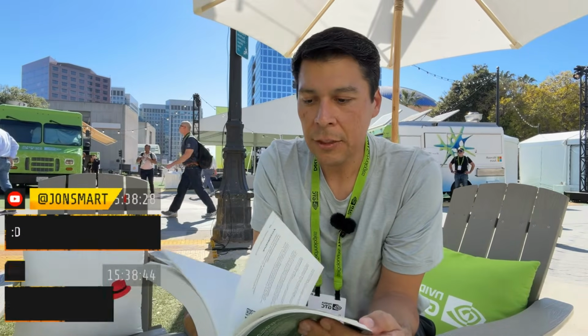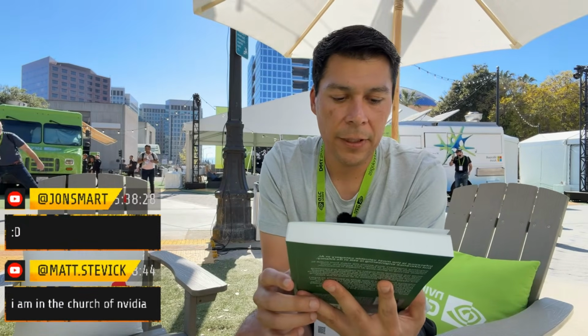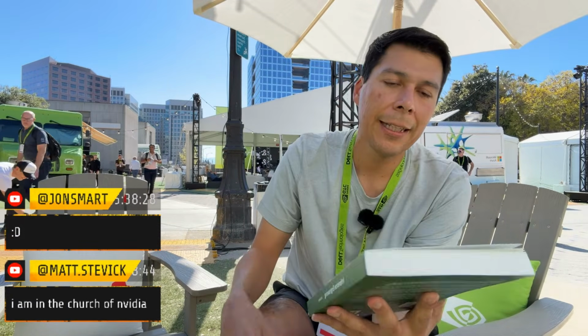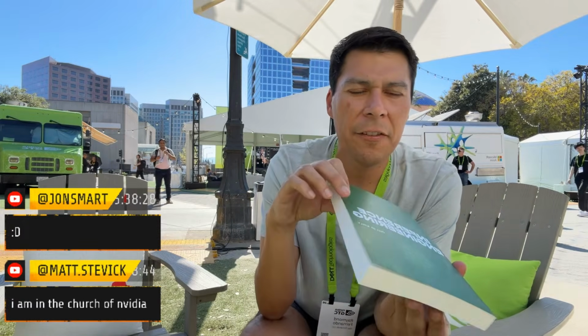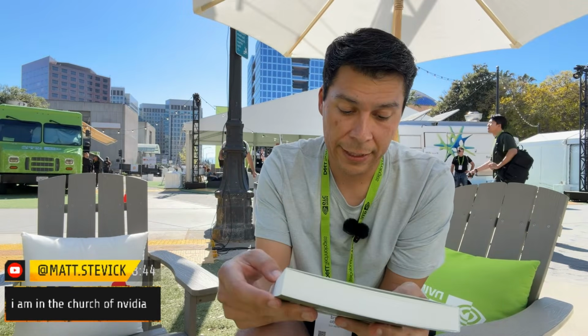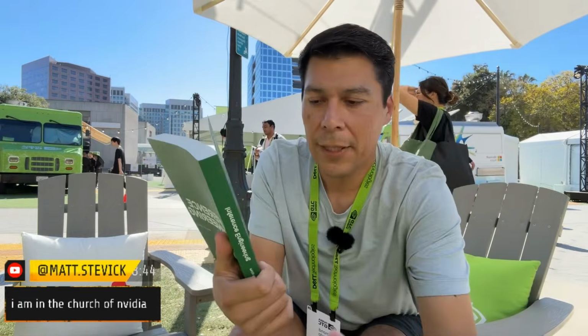Okay, favorite events. So if you want to know, this book's called Inference Engineering, from Philip Kiley, and highly recommended. Even if you don't win the giveaway, I think there's a PDF you can buy, and you can also get the physical copy. They were literally just giving this away. I think it's $24.99. You can see the ISBN.